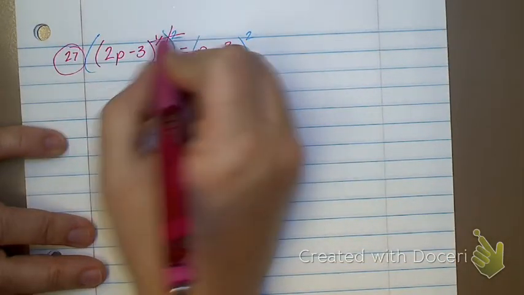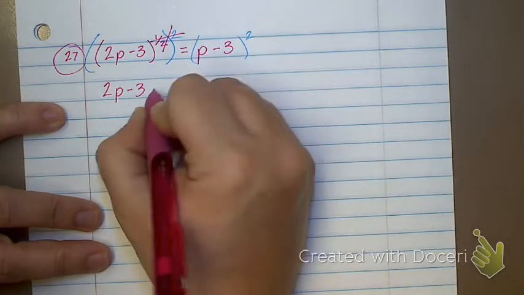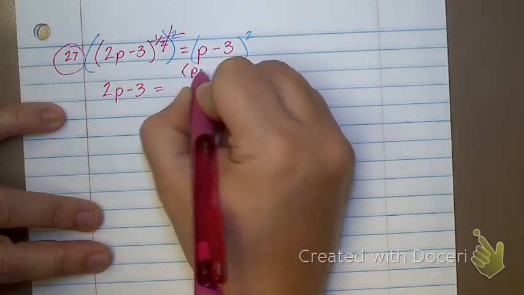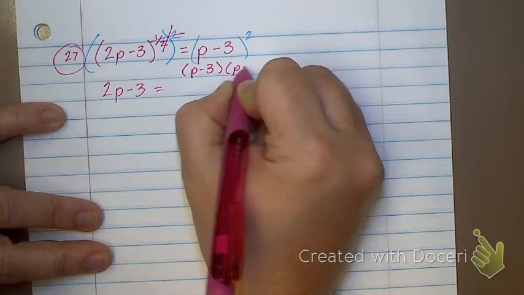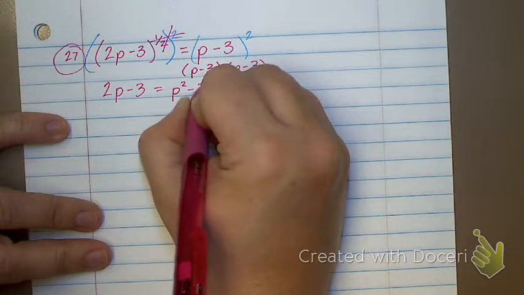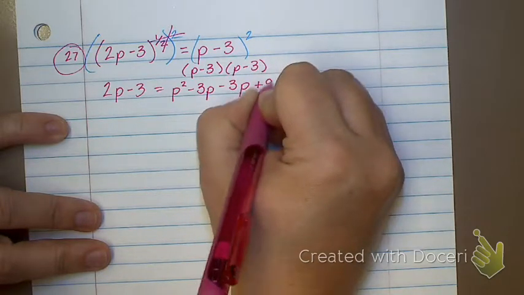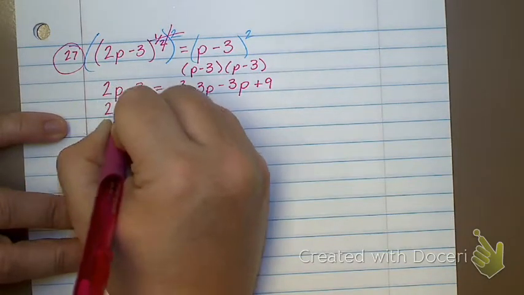Now, this is very similar to the radical ones we were doing. P minus 3 to the second, I have to write that as p minus 3 times p minus 3, and multiply it. That gives me p squared minus 3p minus 3p plus 9. And I'm going to combine those like terms.